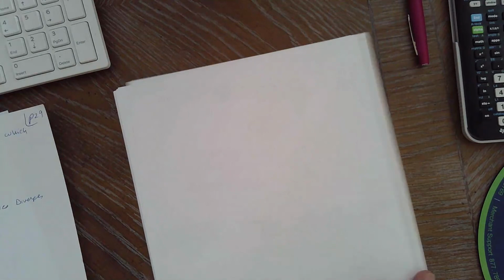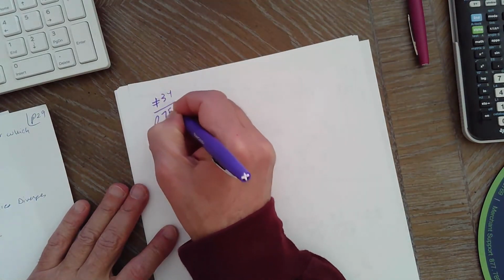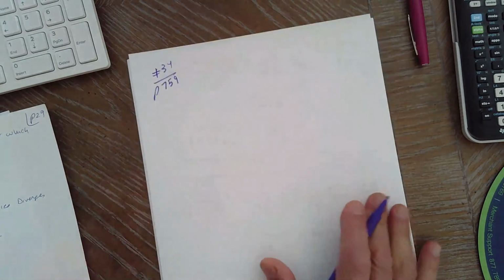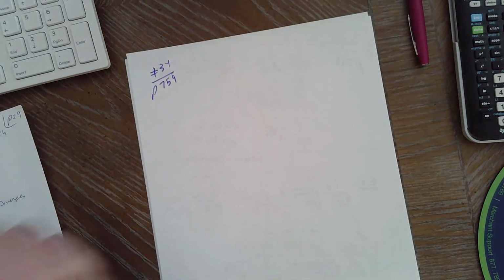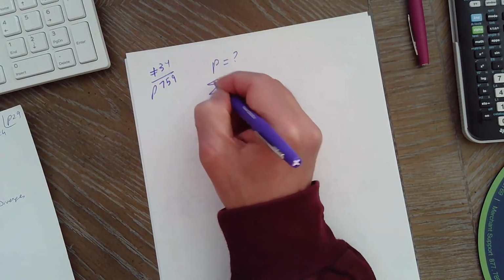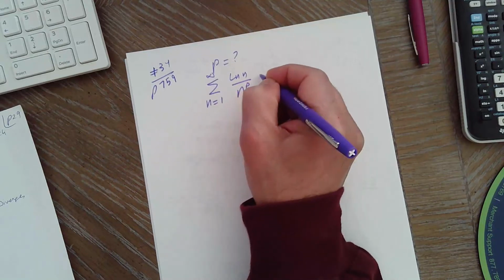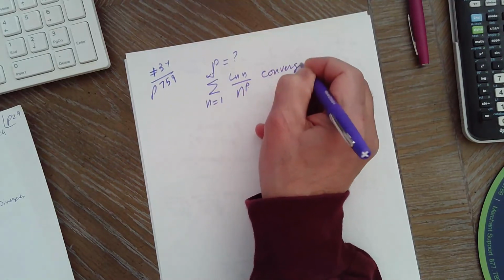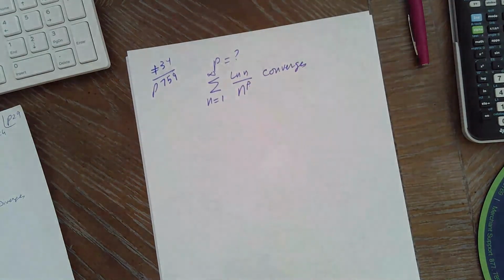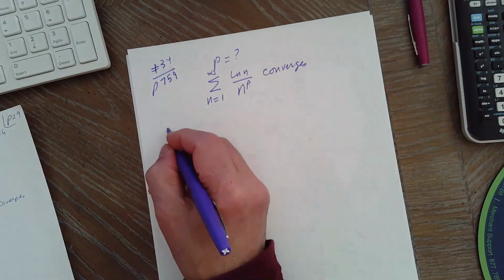Okay, so number 34, page 759. It says find the values of p for which the series converges. So it's not a p-series because it has an n up there, okay? So p could be positive, could be negative. So let's consider those cases.